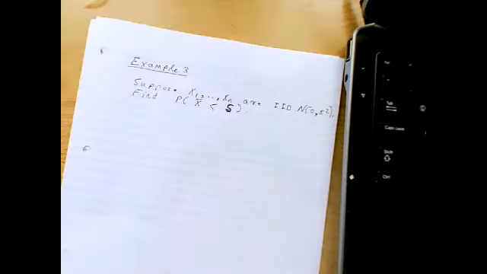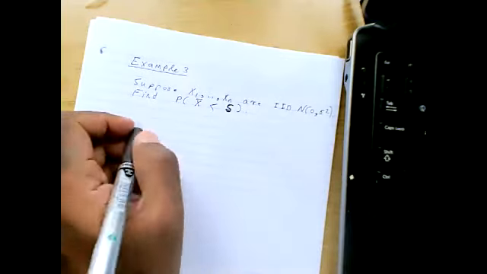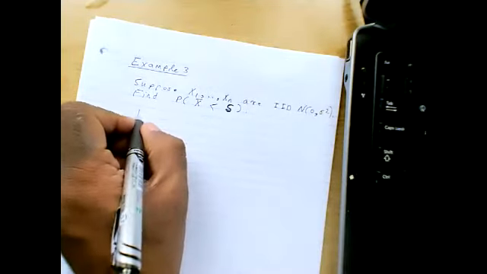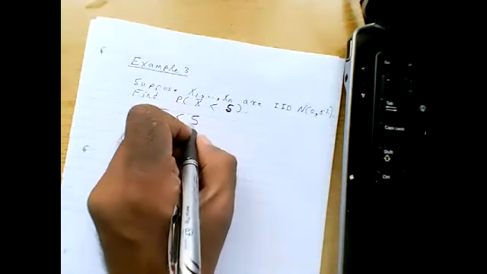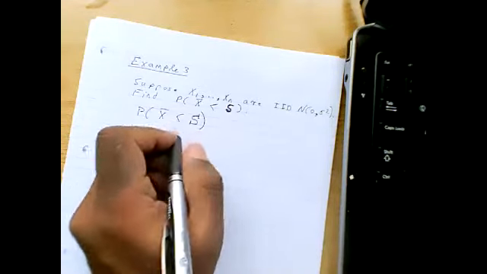All right, let's start with example 3, right? So here, S, this is S, guys, not 5.